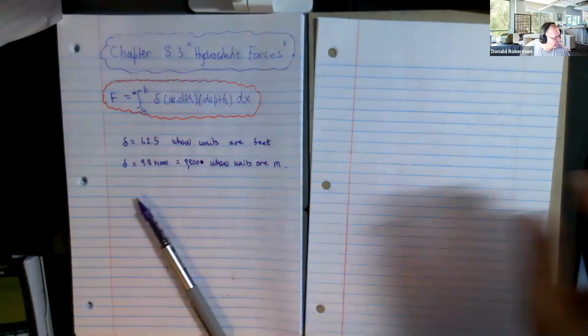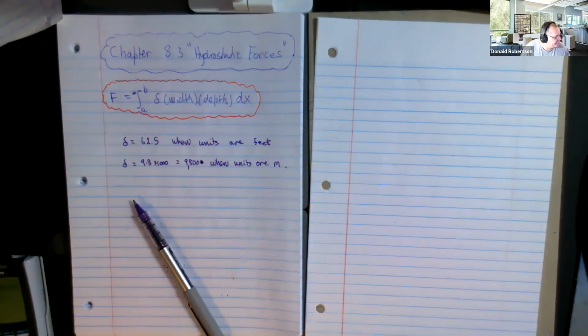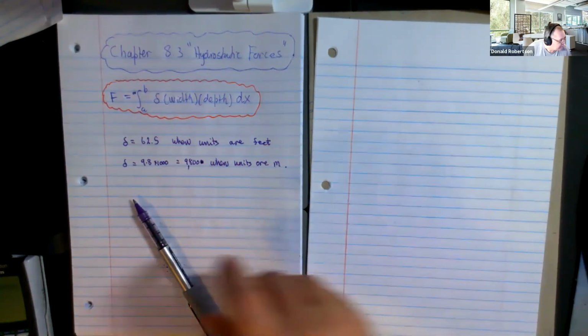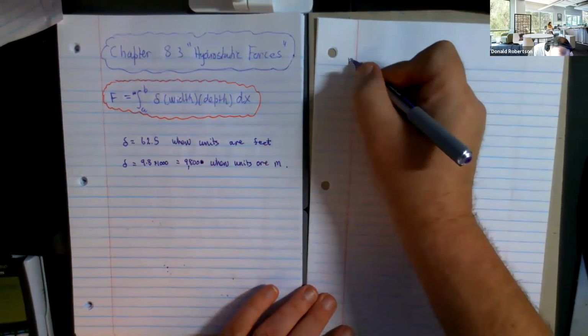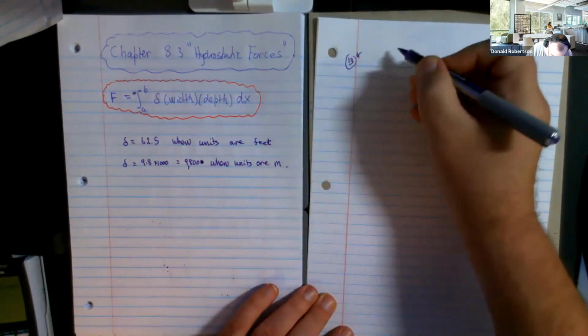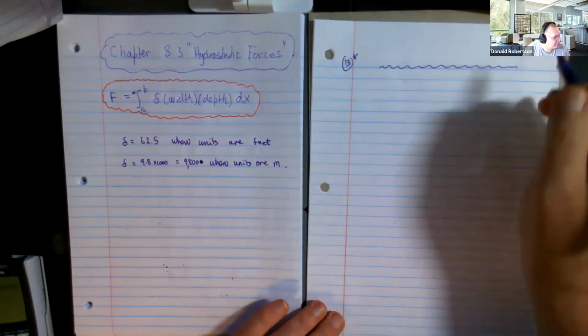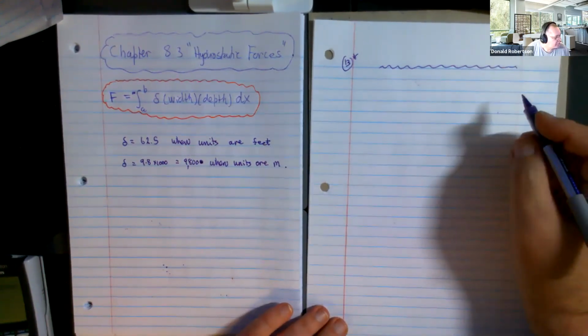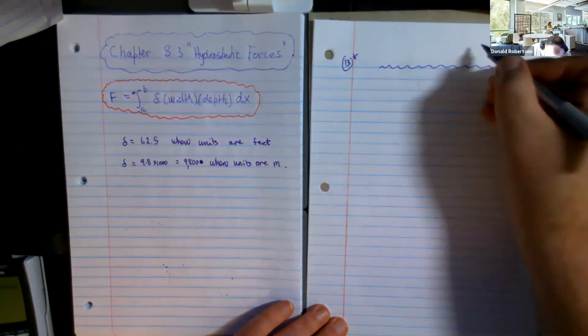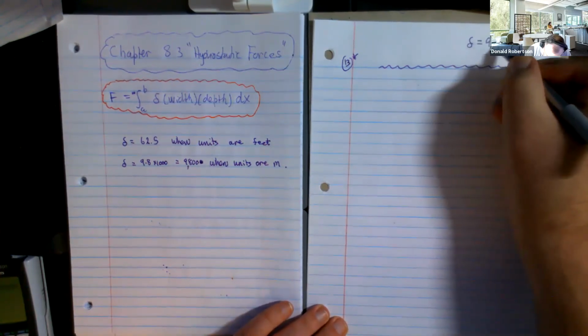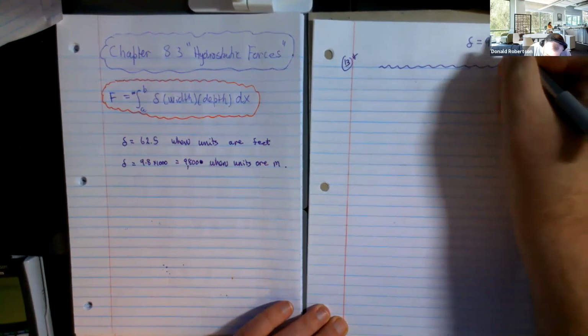Let's do an isosceles triangle. Here's the surface. We are doing metric. So that's going to be my delta.